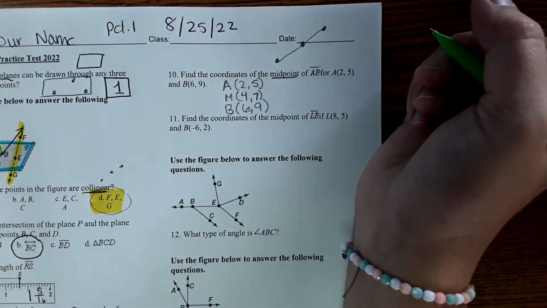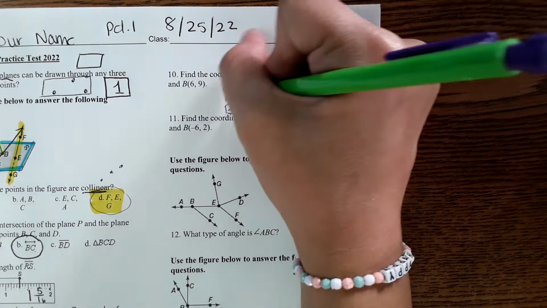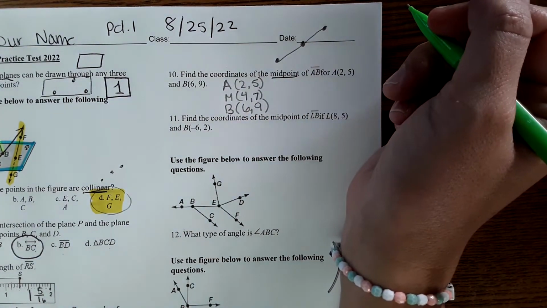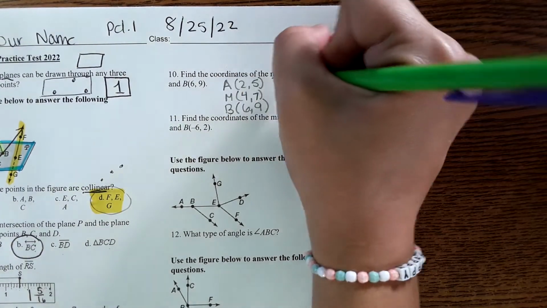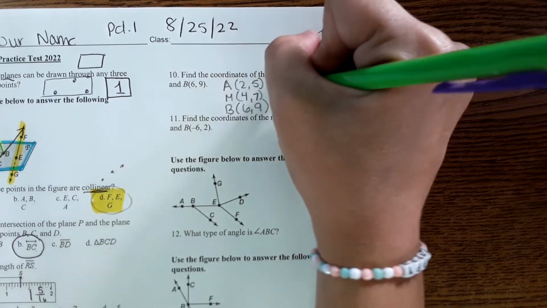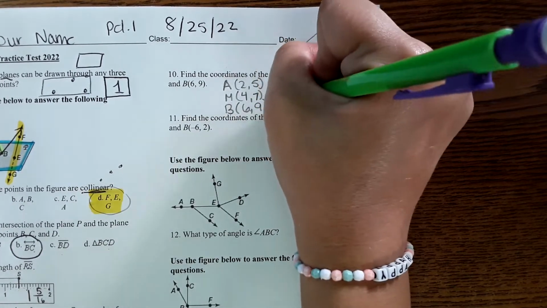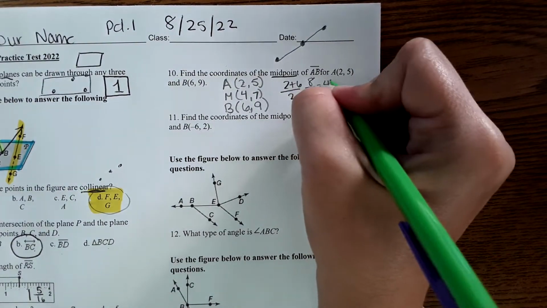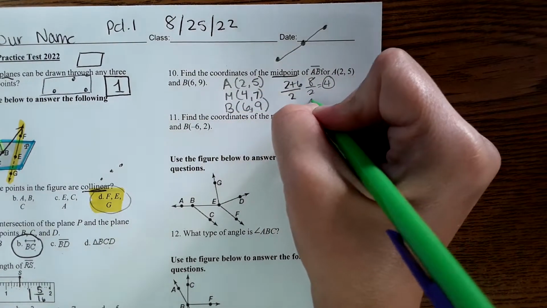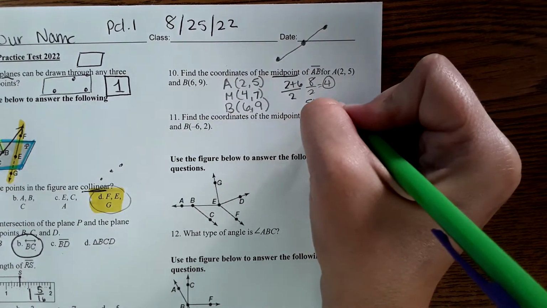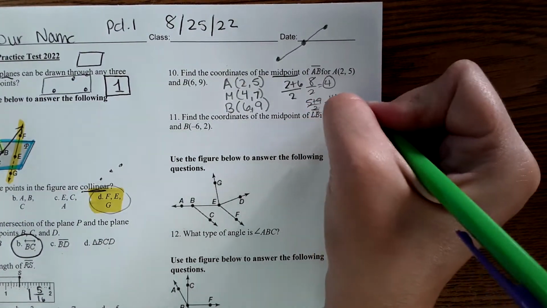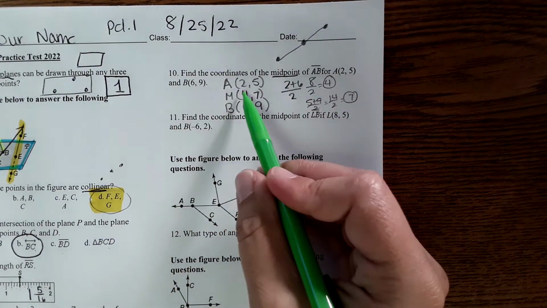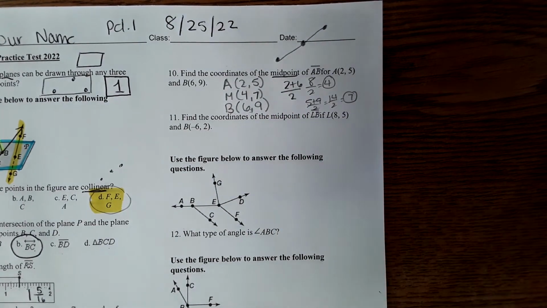Yes, it's 7. If for whatever reason that number didn't pop out at you like it did for some, all you had to do is add these two numbers together and take the average, and that'll give you the middle. So if you did 2 plus 6, which would be 8, divide by 2, that gives you the middle number. Same with 5 and 9. 5 plus 9 divided by 2, you would get 14 divided by 2, and that's the middle number. So if it didn't just jump out at you, that's how you would do it.